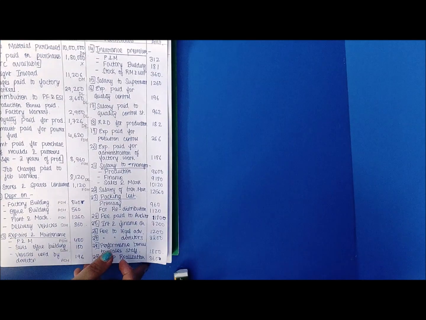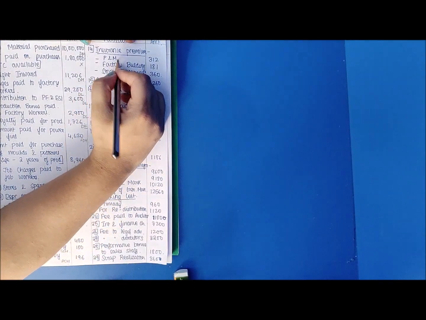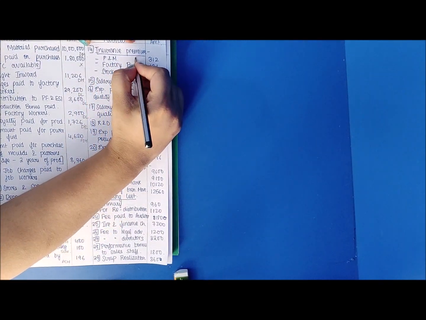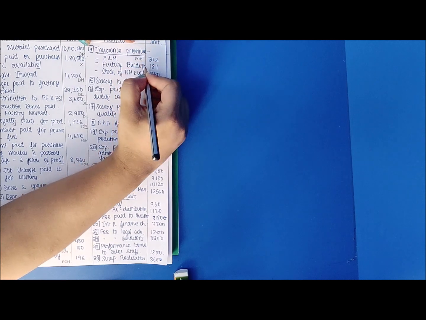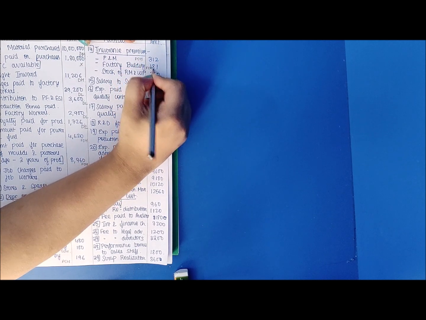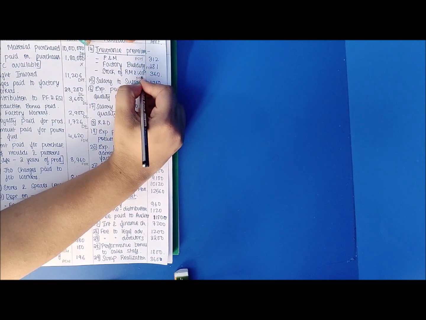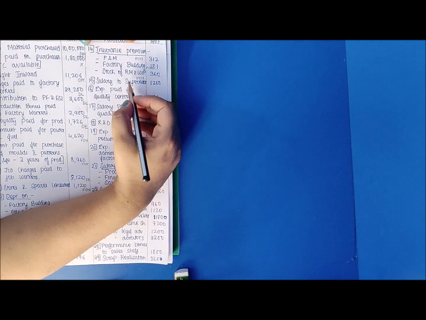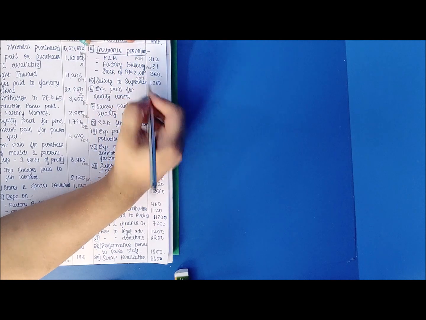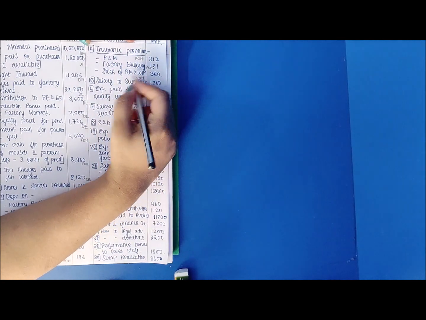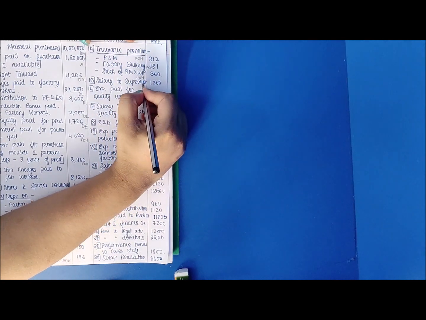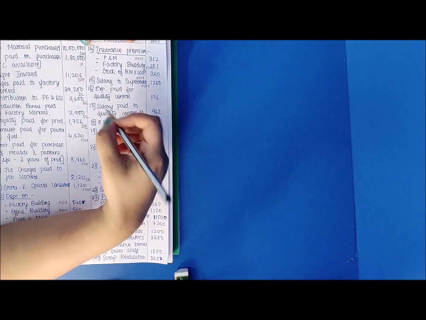Now coming to insurance premium. Insurance premium of plant and machinery will be again factory overheads. Factory building, factory overheads. Stock of raw material and WIP, again factory overheads. Now next is salary to supervisor. Supervisor is again in the factory, so it will be factory overheads.